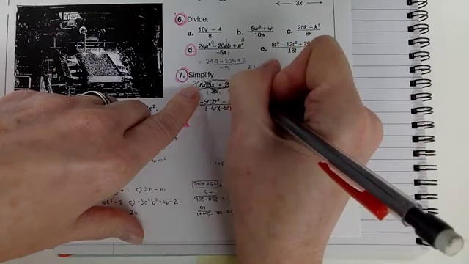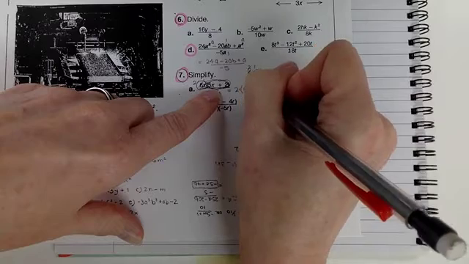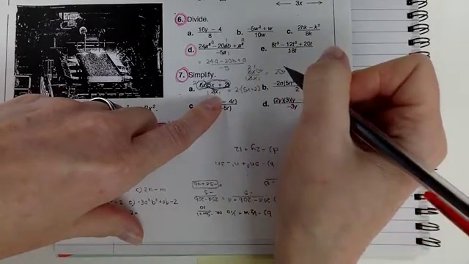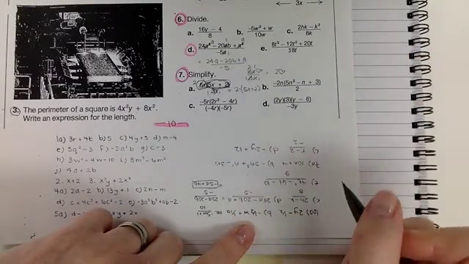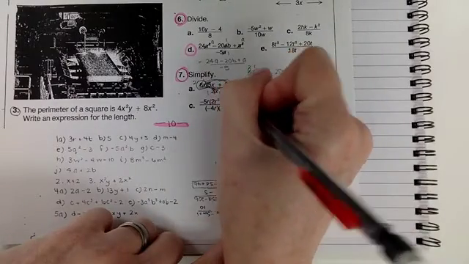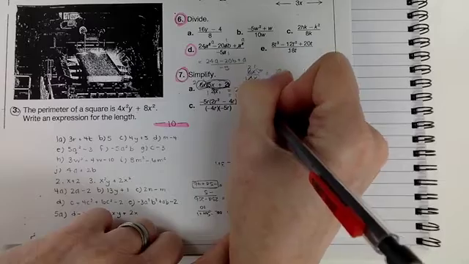2, the heart, so 5x plus 2 over 1. And if we look, did they expand that or not? And they did, so they kept going. And they did multiply that in, so 10x plus 4.